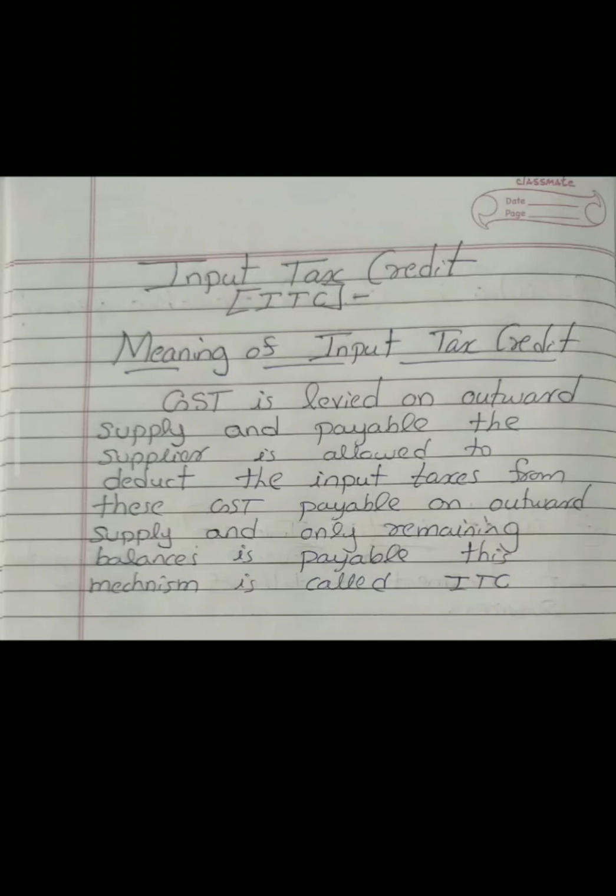GST is levied on outward supply and payable. The supplier is allowed to deduct the input taxes from this GST payable on outward supply, and only the remaining balance is payable. This mechanism is called ITC, input tax credit.